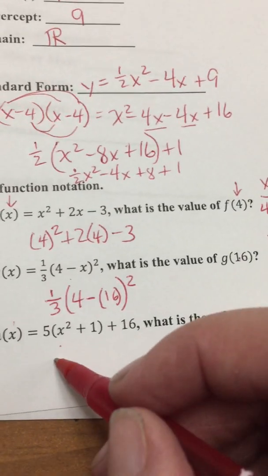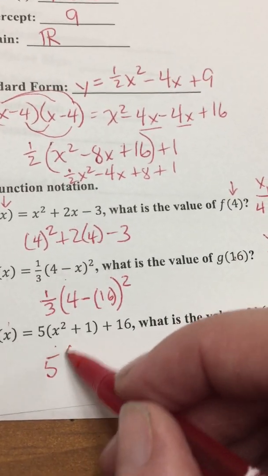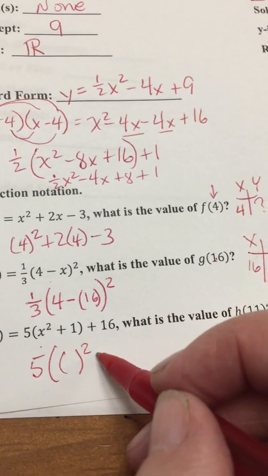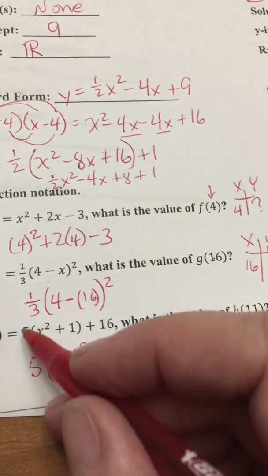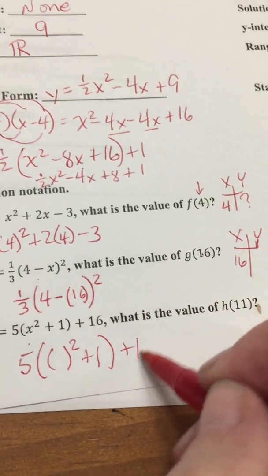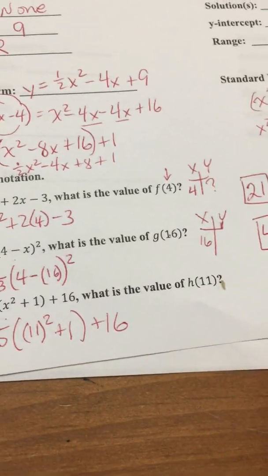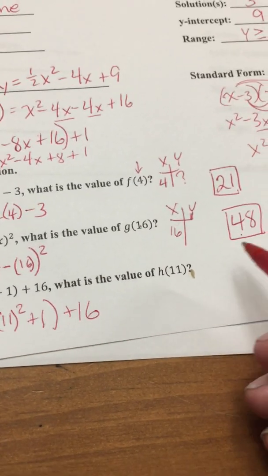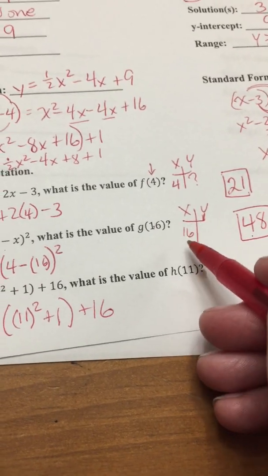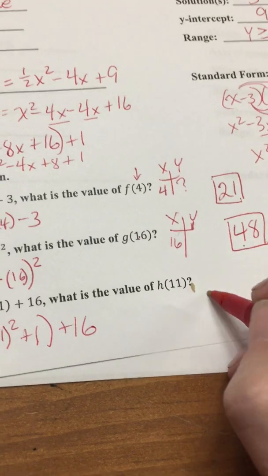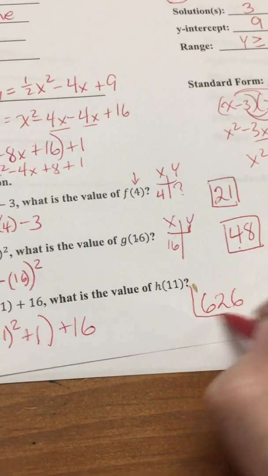If you're doing plug and chug, again, you're just doing the right-hand side. Wherever the x's are, you put a parentheses there, and it's being squared. Plus 1, close the parentheses that was here, plus 16. And we're dropping in what number? 11. So you drop that in there. Just do this math in the calculator, and you've got the answer. Or do table Control T and look for when x is 11. This one wound up being, drum roll, 626. Hopefully you got that one right.